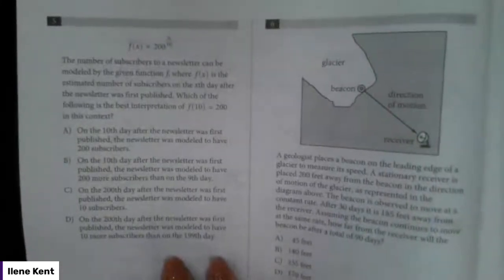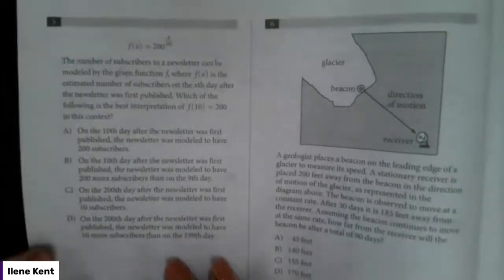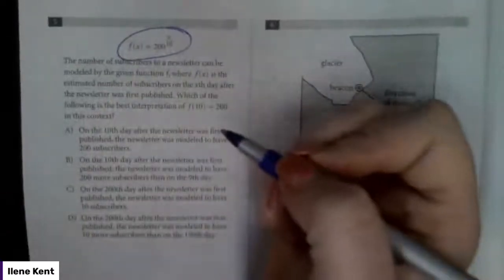On to the next slide. Number 5. Oh, refocus. There we go. All right. Number 5. This one is a word problem. Remember, with word problems, we always want to chunk our word problems, meaning we don't want to read it all the way through and then get lost. So they give us this equation and they said the number of subscribers to a newsletter can be modeled by this formula. Okay, and now they're going to tell us what each part of the formula is. I like to label my parts, where f of x is the estimated number of subscribers. That guy. So he is the number of subscribers.